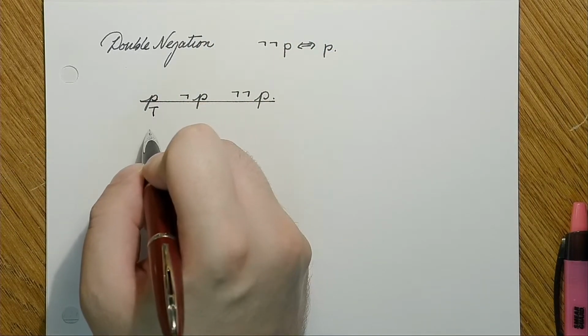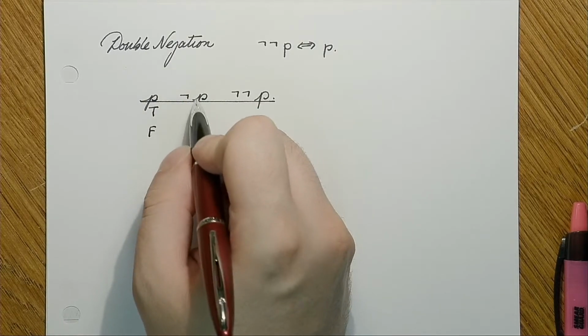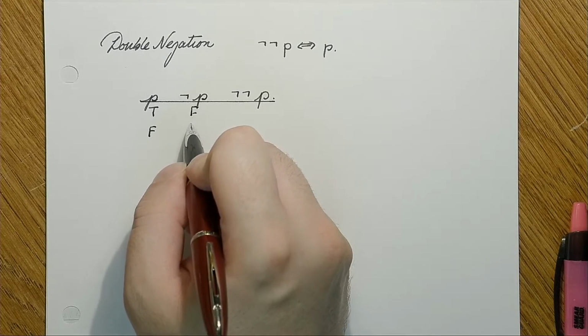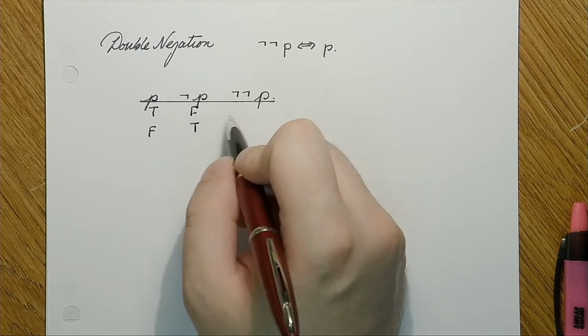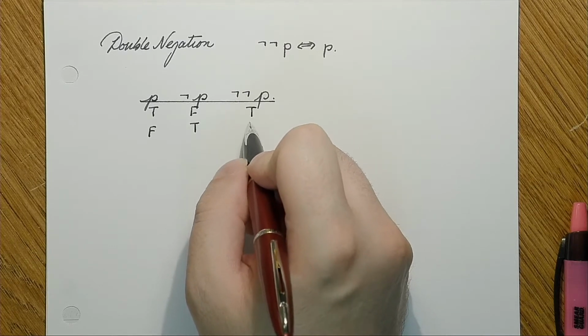I have just one prime proposition, so it's true or false. The negation flips it from false to true. And then I flip this again with the second negation, so this becomes true, false.